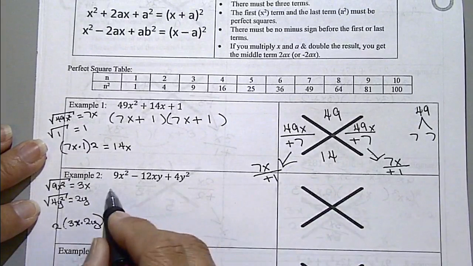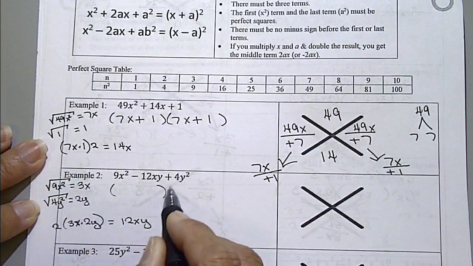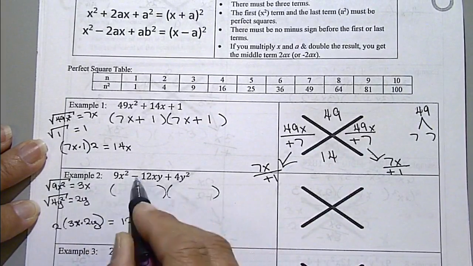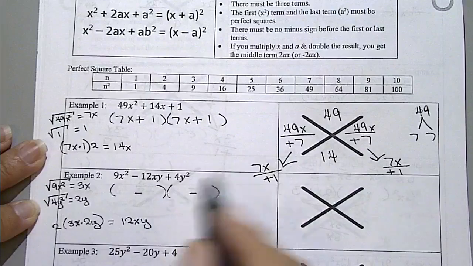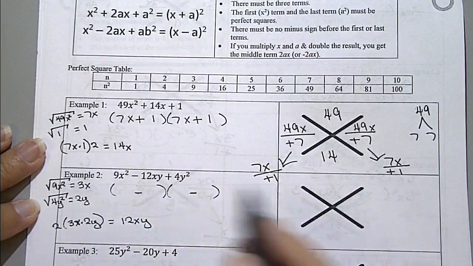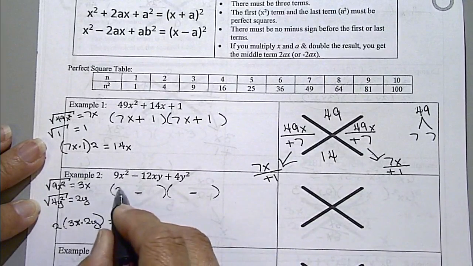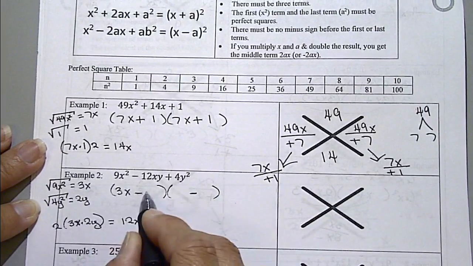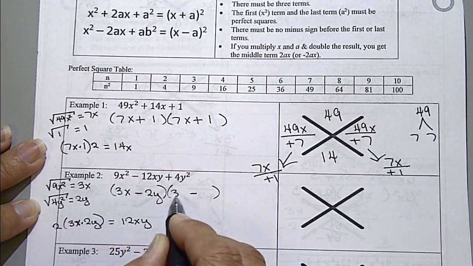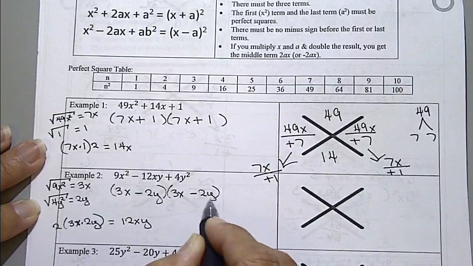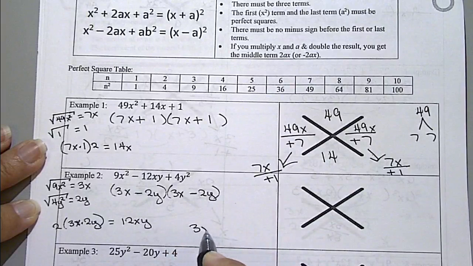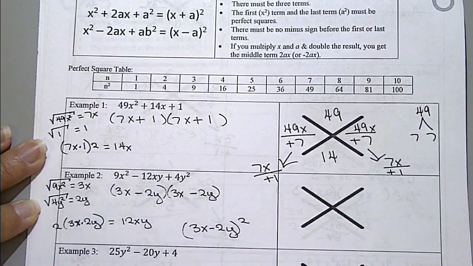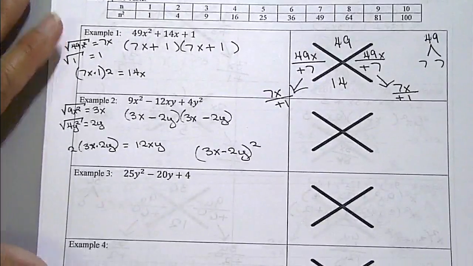So how can I factor it? Well, because it's like this, I know I'm going to have negative signs for both of them. I knew that. And I'm going to say square root of this first one, square root of the last one. They're both the same. Perfect square trinomial, okay?